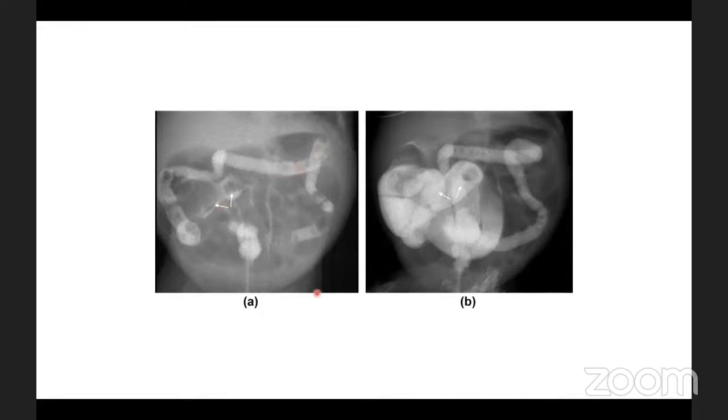And the distinction is very important because this is medically managed, rarely surgical. And if it is not, then the surgery has to be done.